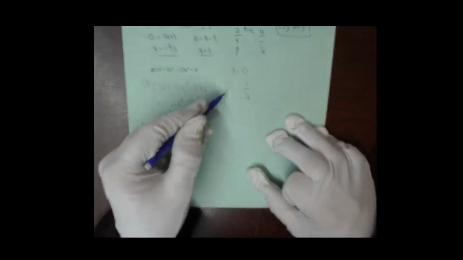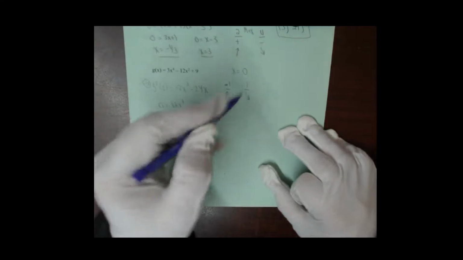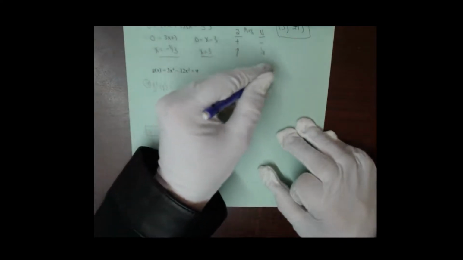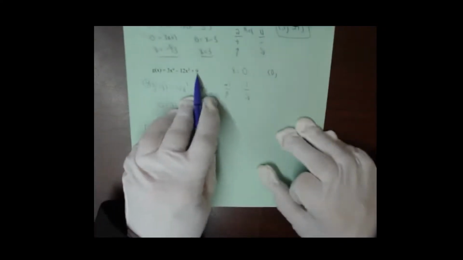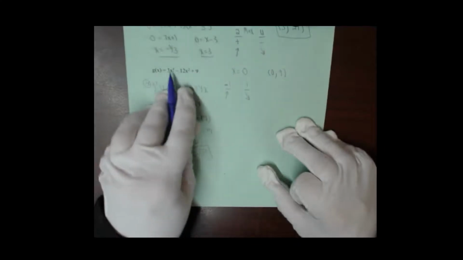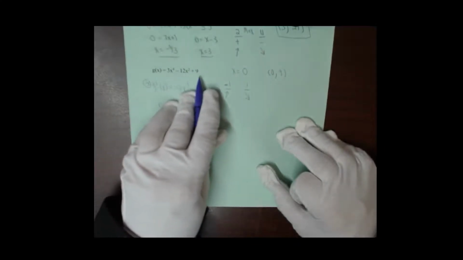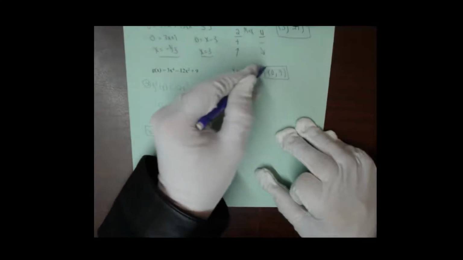So increasing to decreasing, 0 is a relative max, and if I plug 0 into the original function, I get a y value of 9, because of 0 minus 0 plus 9. So (0, 9) is a relative max.